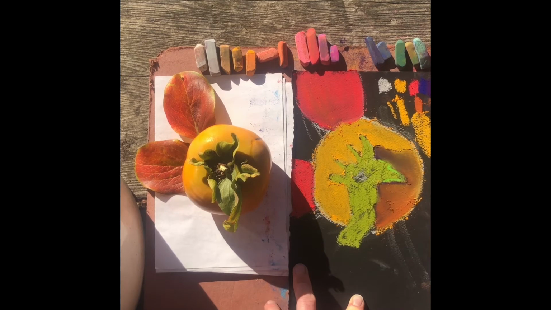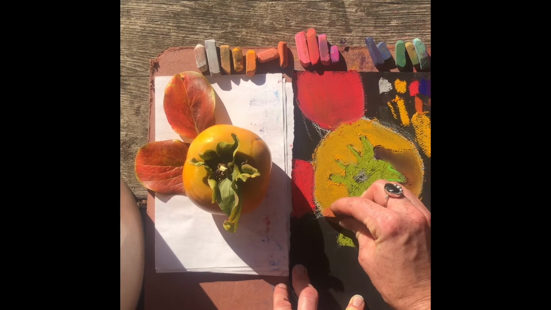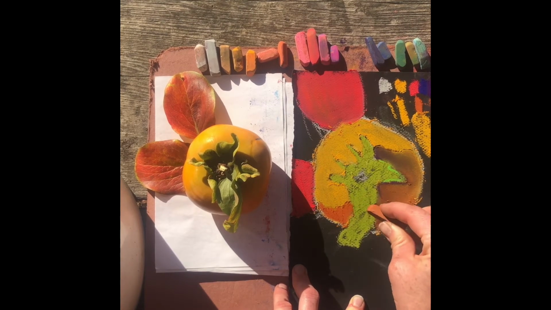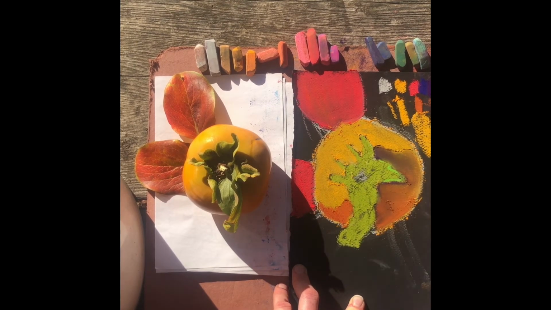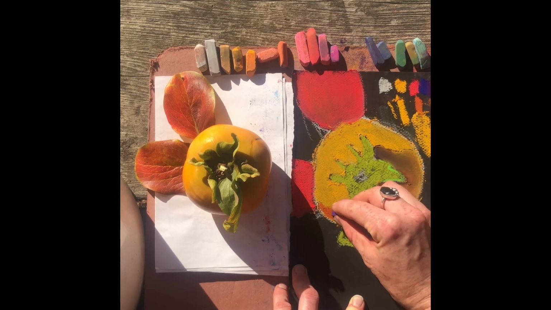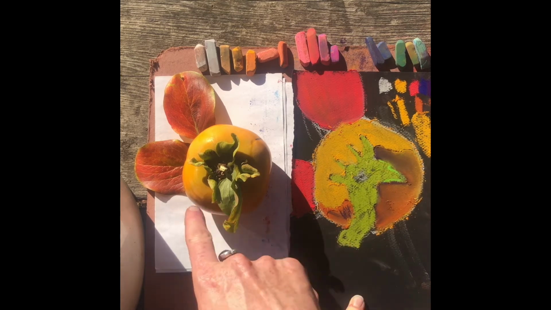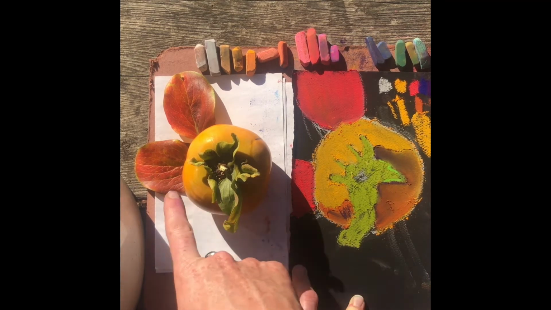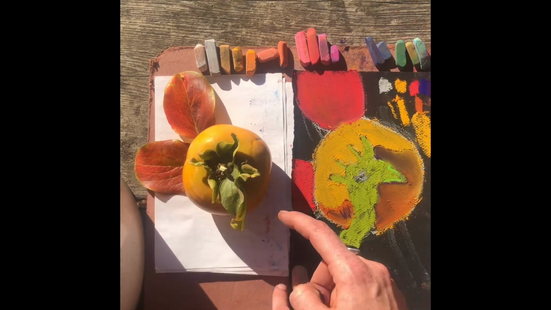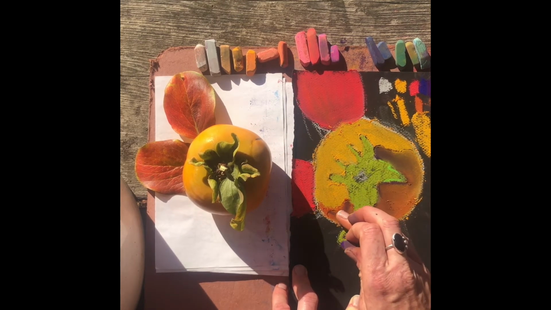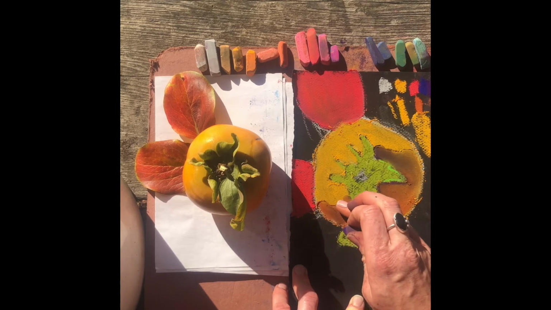The more we look at the object, the more we'll get to know it, and we'll see where the lights and the darks are and where the details are. So I see this part has some shadow to it. And I ask the object, okay, where are the light parts? Here, here. Where are the dark parts? Here, here. And then I fill those in accordingly on my sketch.